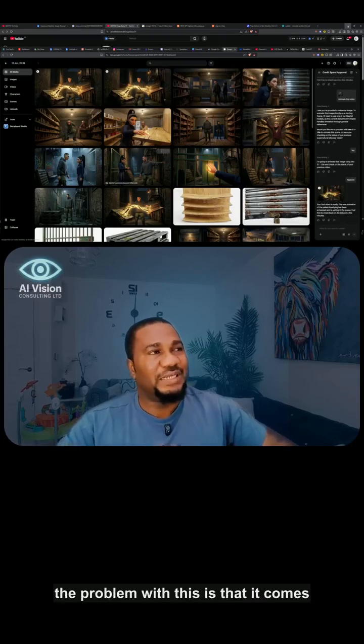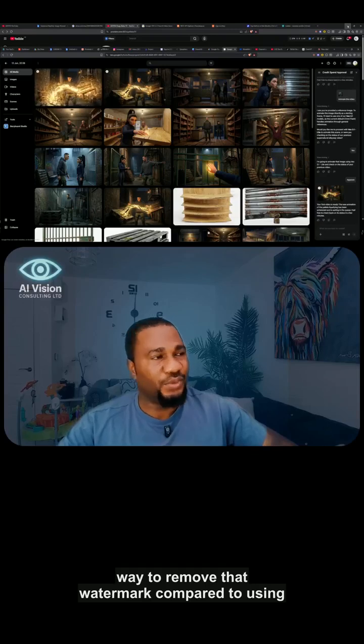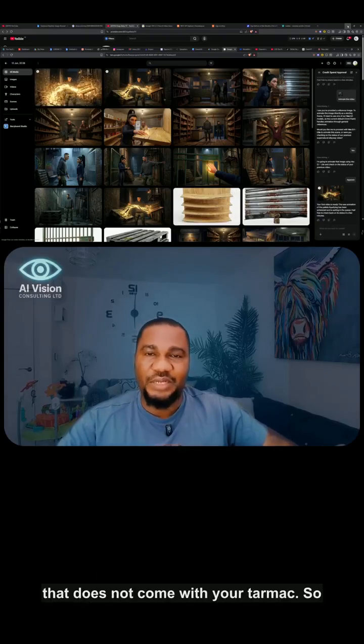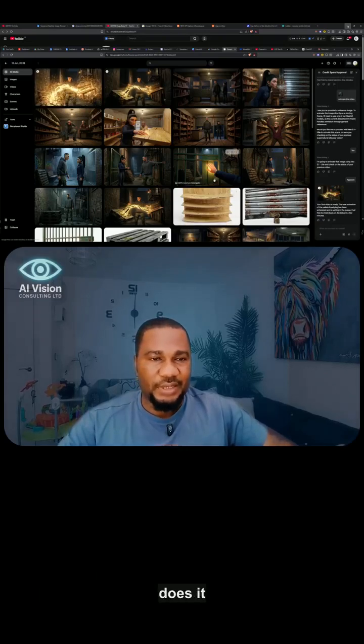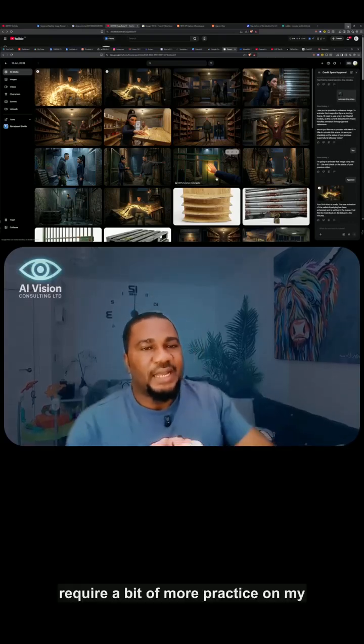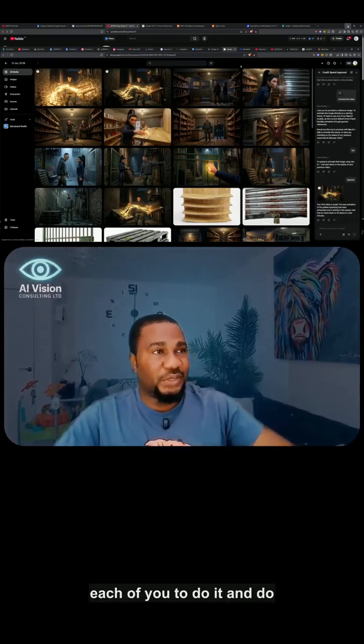But the problem with this is that it comes with its own watermark, so you still have to find a way to remove that watermark, compared to using either the Claude method or the Higgsfield method, which does not come with a watermark. So that's it. I require a bit more practice on my part. Yeah, definitely, you need to practice to be able to do it and do it well.